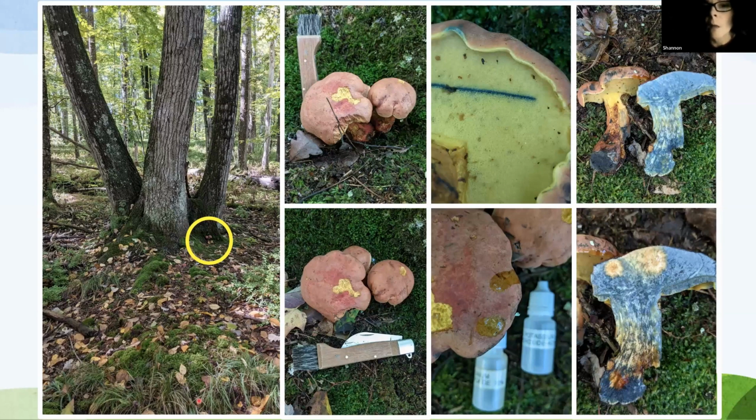But while I agree that all of this information is helpful, there's some information that's still missing that really can't be included in photographs. And this is where those detailed notes become really important.